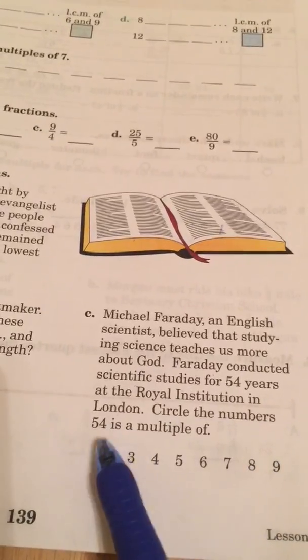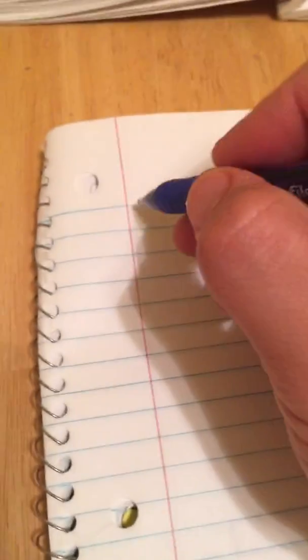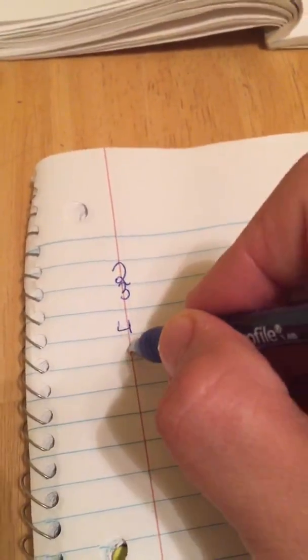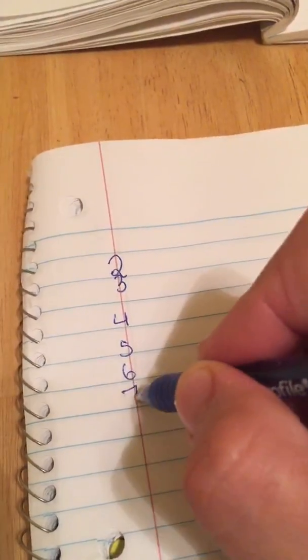Circle the numbers 54 is a multiple of 2, 3, 4, 5, 6, 7, 8, 9. So what they're asking you to do is to multiply by 2s, by 3s, by 4s, by 5s, by 6s, by 7s, by 8s, and by 9s. So you got a whole bunch of blanks all through here. So you would do something like this, right? Until you get to a multiple of 54, and they're wanting you to circle it.